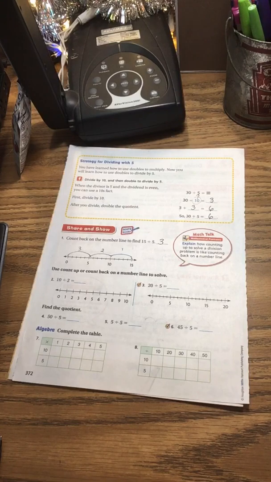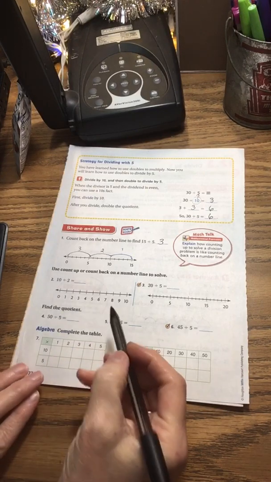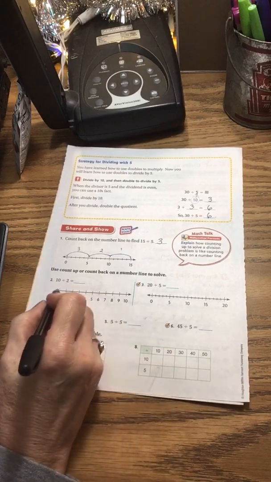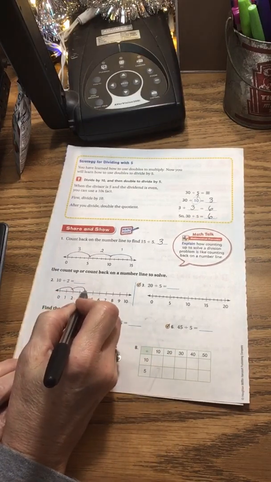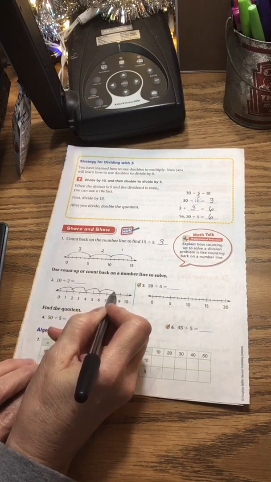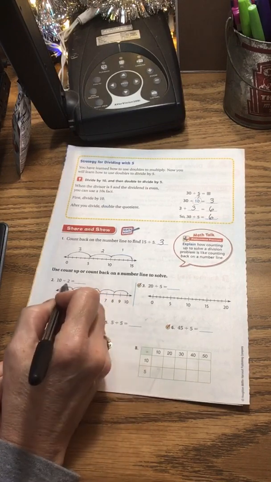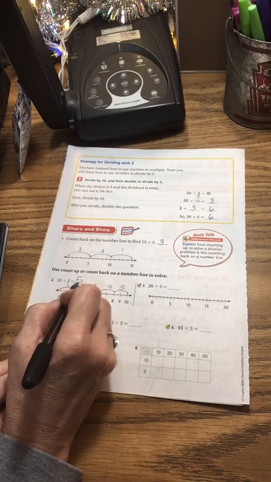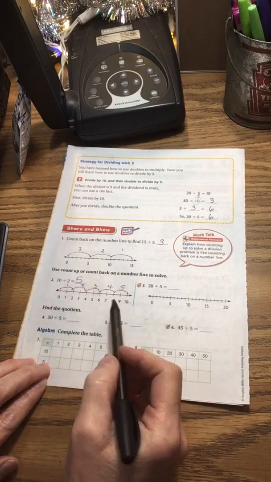All right, so the first number 2 says 10 divided by 2. So if you had 10 divided into 2 groups, how much would be in each group? So you can go count down, or you could have counted up, counting by 2s. So 2, 4, 6, 8, 10. How many are there? 1, 2, 3, 4, 5. There are 5 groups of 2 in 10.